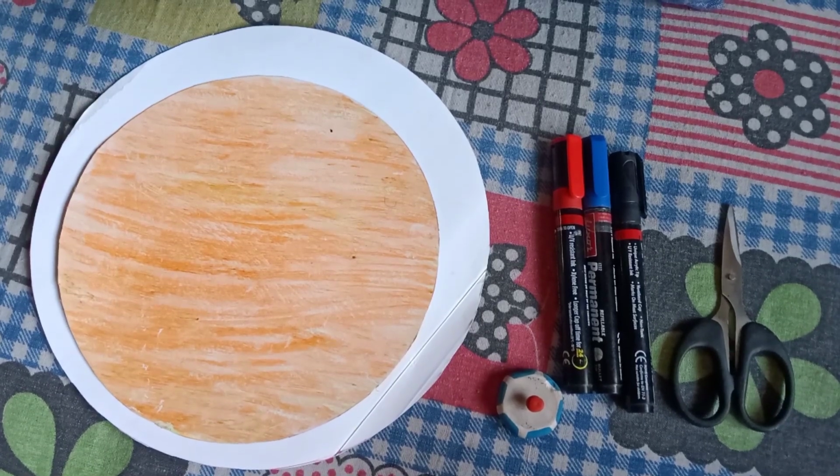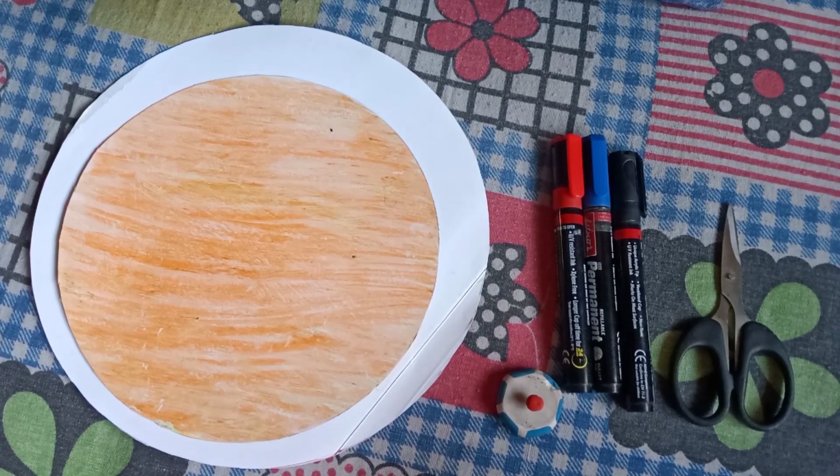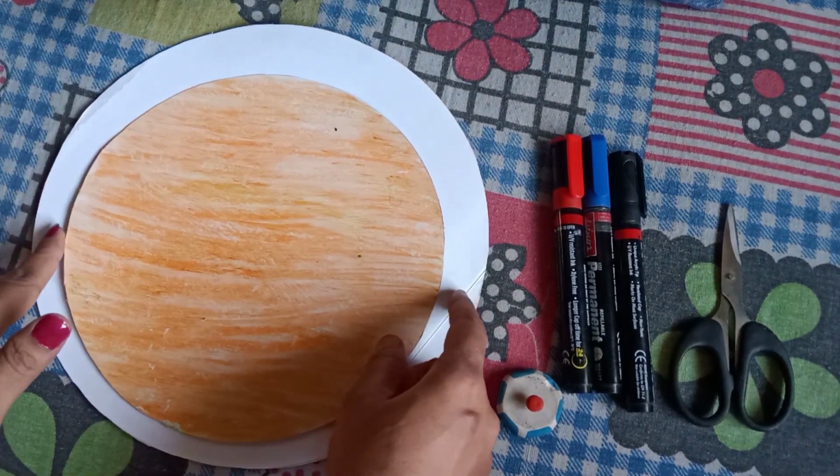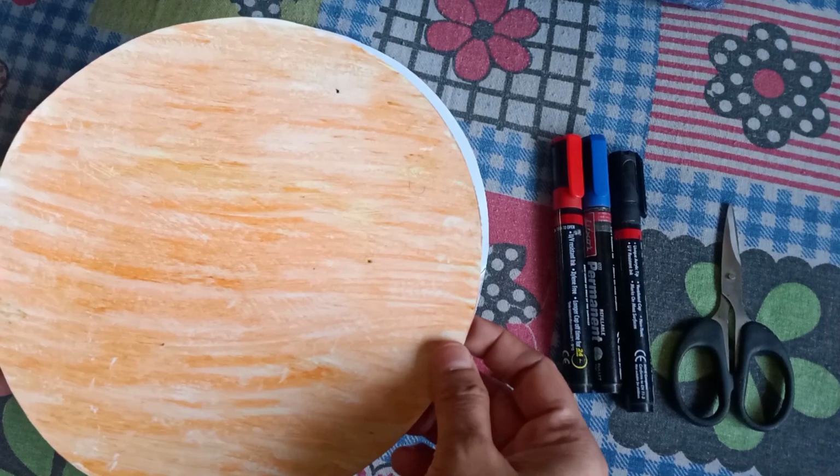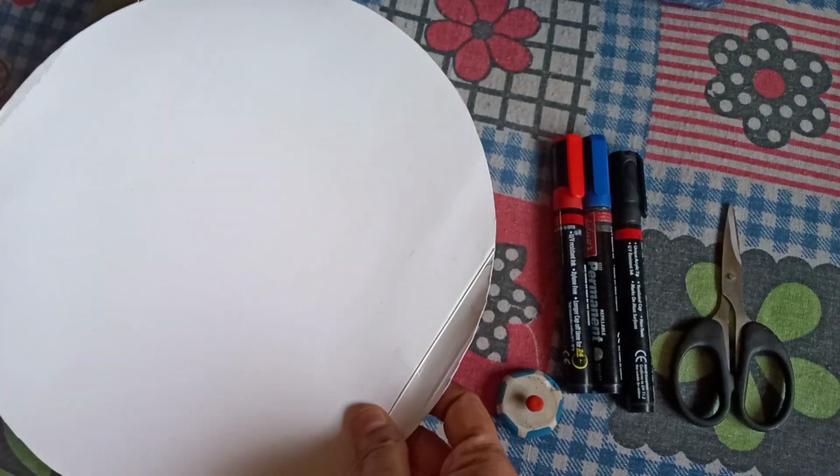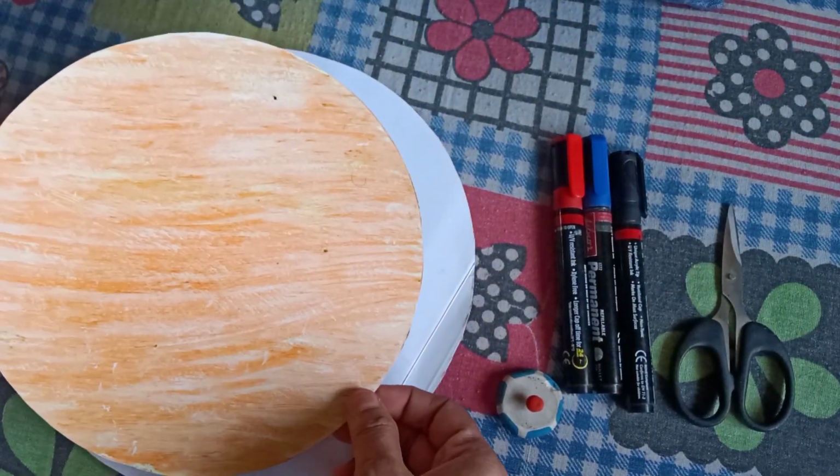Now we will see how to make the spin wheel of nutrients and the diseases caused due to the lack of these nutrients. To make this spin wheel, the materials required are 2 circles of radii 10 cm and 12 cm of different color papers.